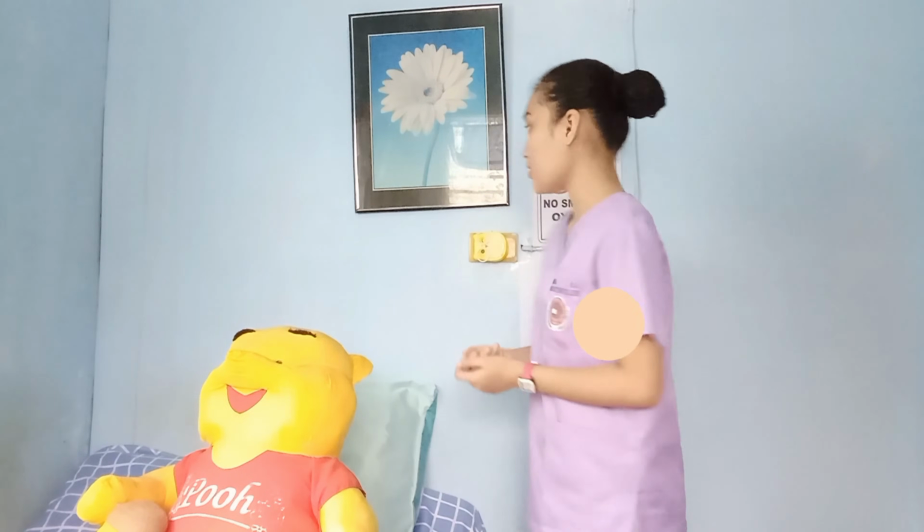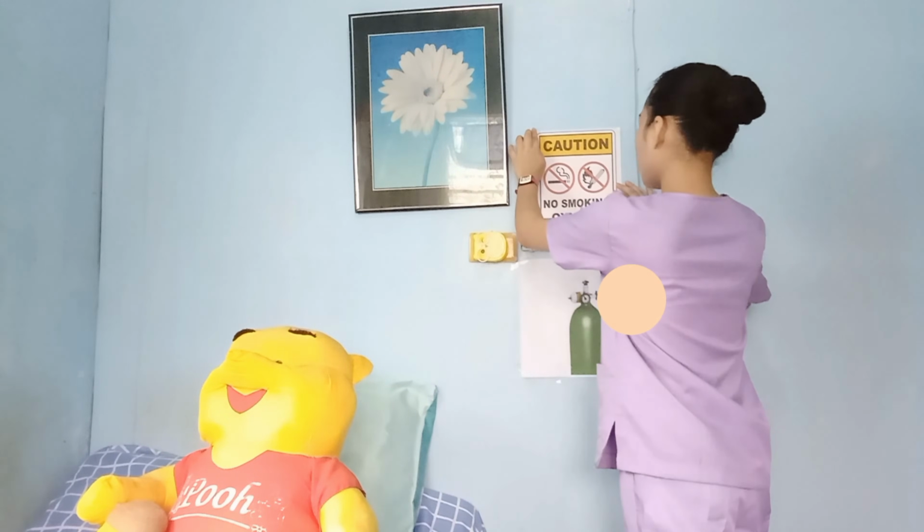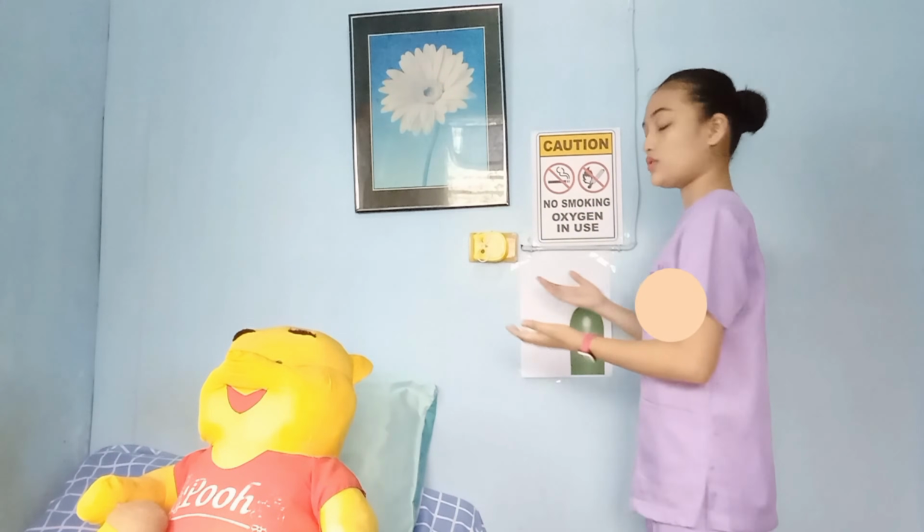Also, precautionary signs saying "No smoking, oxygen in use" should be placed on the door or on the foot or head of the bed or on the oxygen tank or somewhere where it could be easily seen by everyone, especially by visitors, so they become aware and take caution. So here is our "No smoking, oxygen in use" sign. Okay, also remind the people or the visitors about these precautions.